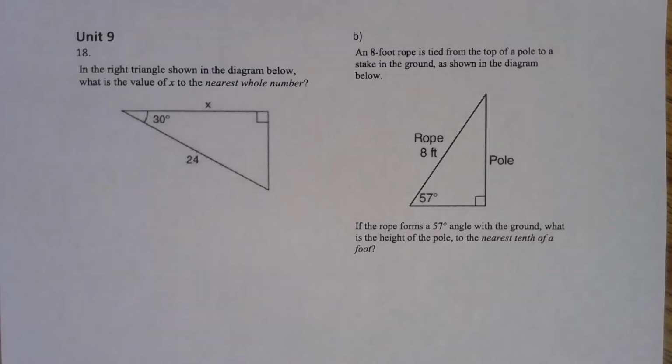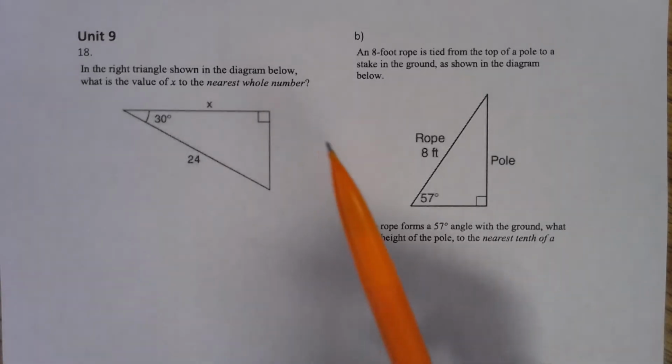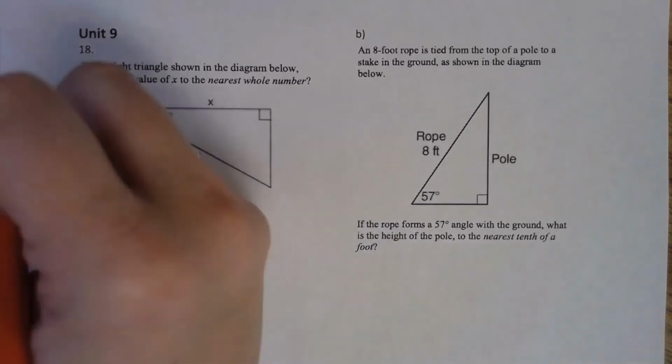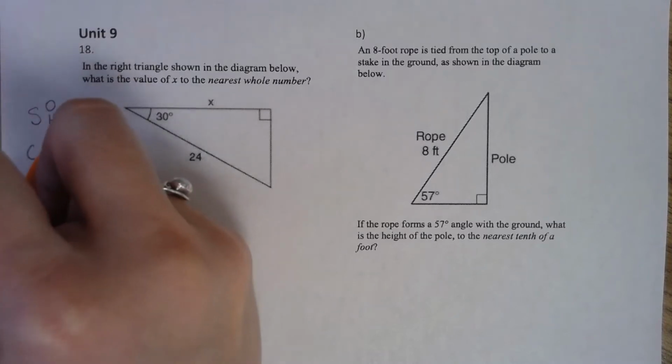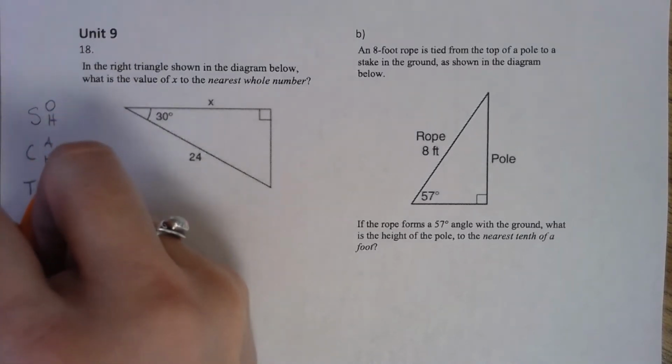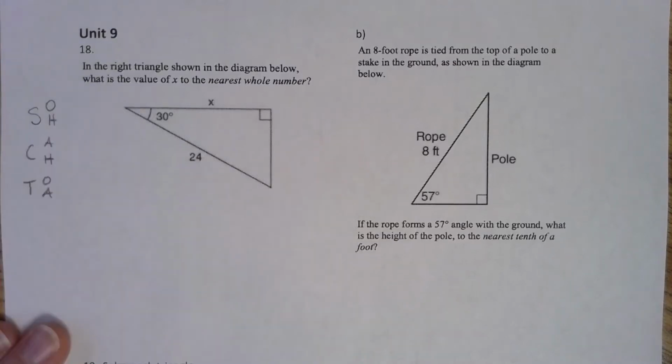In this video, I will be going over the last of the questions for the study guide. So Unit 9, question 18. In a right triangle shown in the diagram below, what is the value of x to the nearest whole number? Because we have a right triangle, we can use our sine, cosine, or tangent ratios that are only for right triangles. So some old hippie caught another hippie tripping on algebra.